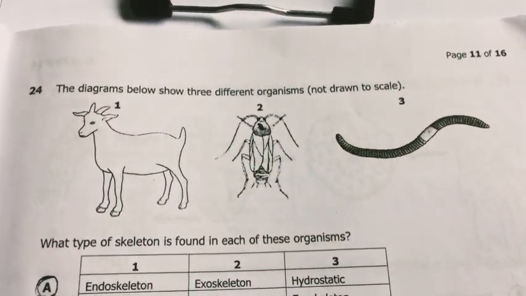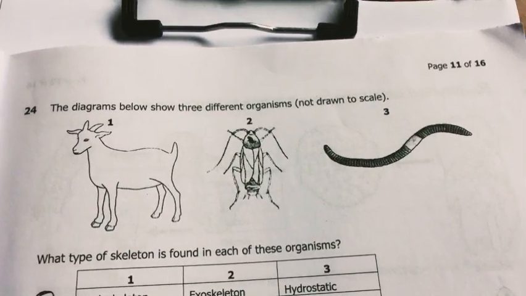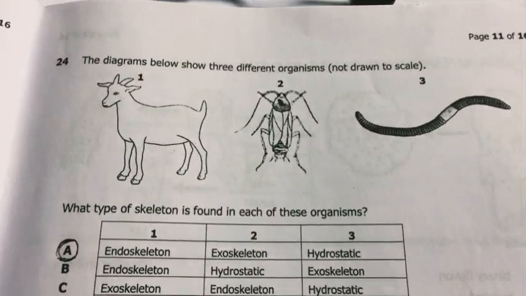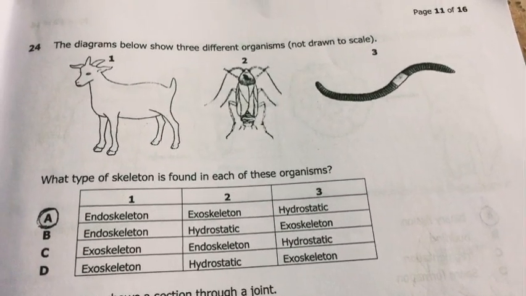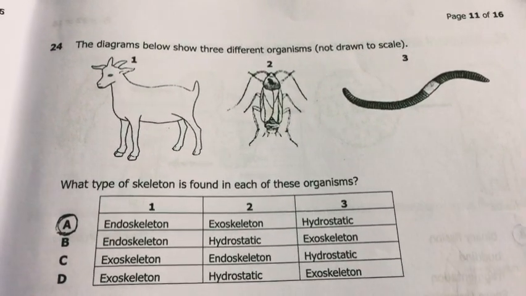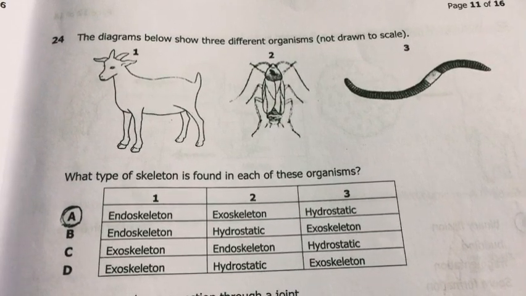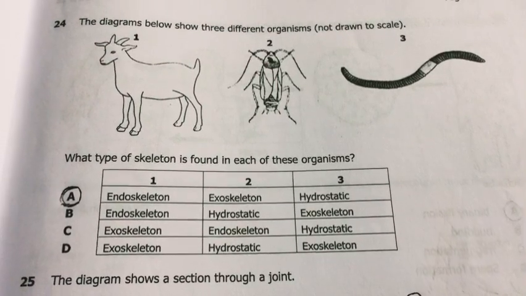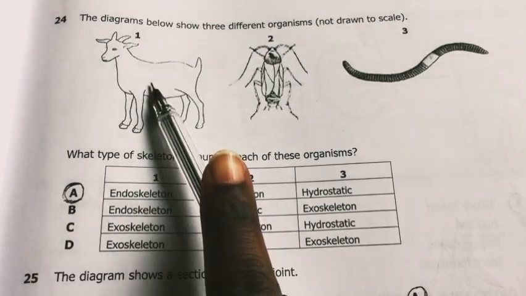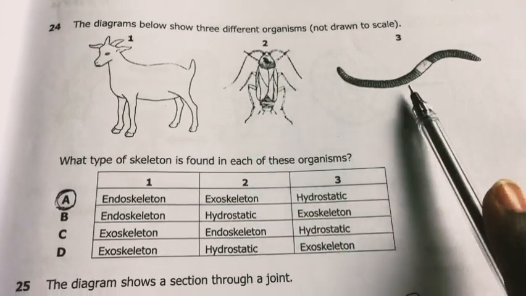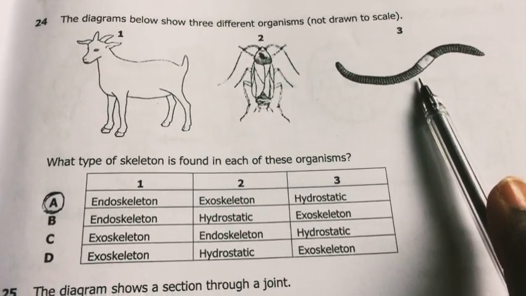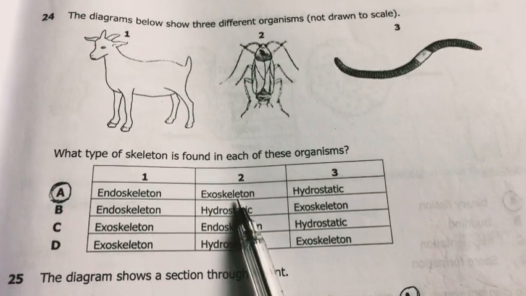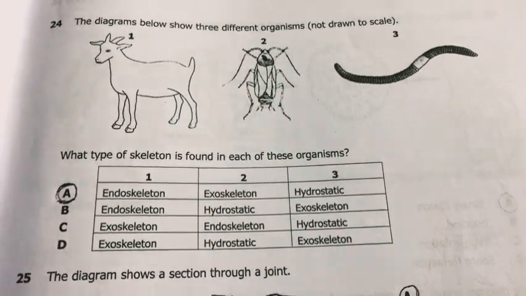Sorry. The diagram below shows 3 different organisms. Okay, the cockroach is back. I don't know what his name is, but he's back, people. So 1 is a goat, 2 is a roach, 3 is an earthworm. What type of skeleton is found in each of these organisms? This is an endoskeleton animal, exoskeleton animal. This is hydrostatic. It has no bones. So my answer was A. 1 is endo, 2 is exo, and then 3 is hydrostatic.